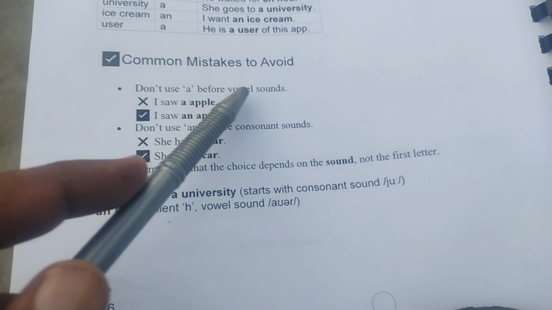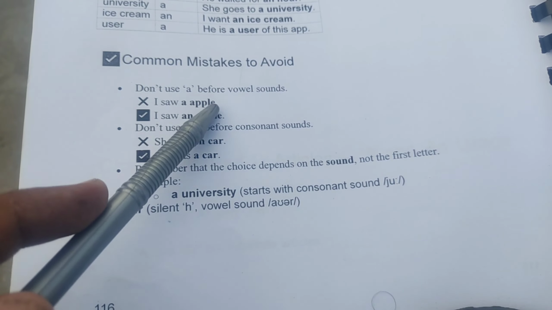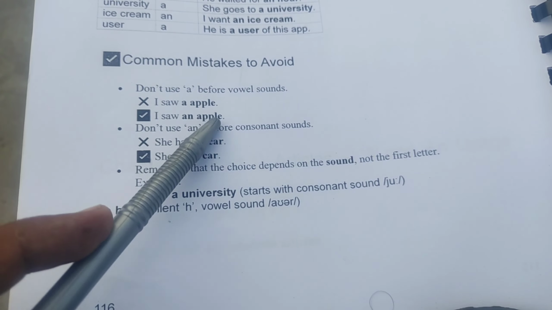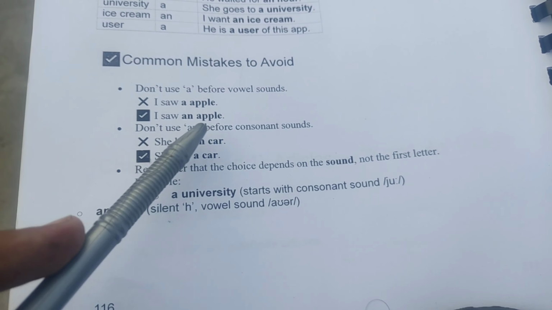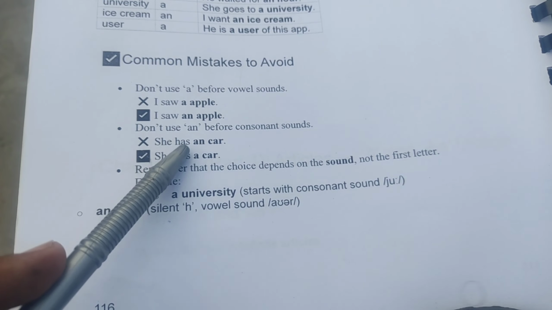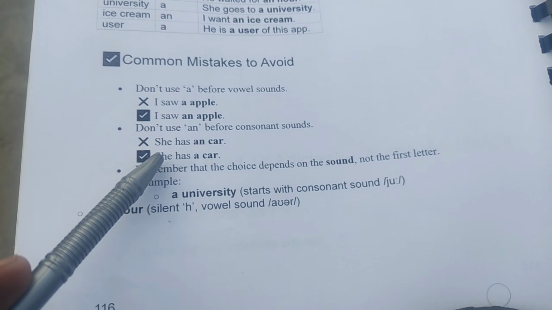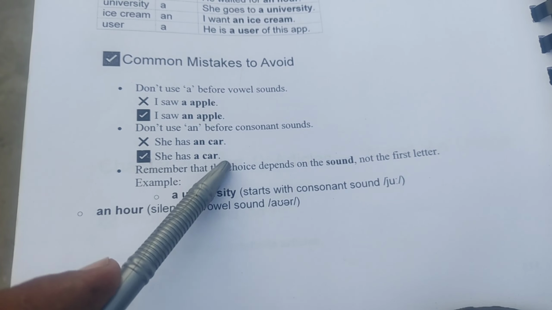Don't use A before vowel sounds. I saw a apple. This is incorrect. I saw an apple. This is correct. Don't use AN before consonant sounds. She has an car. This is incorrect. Correct is she has a car.